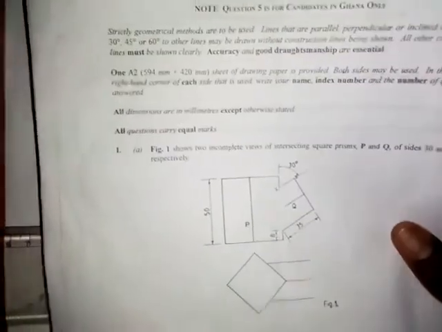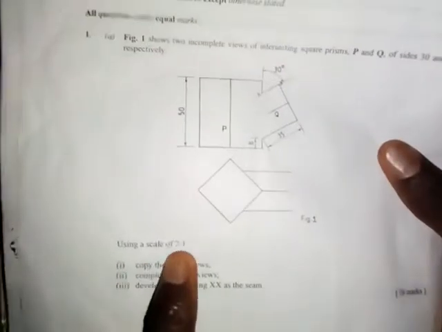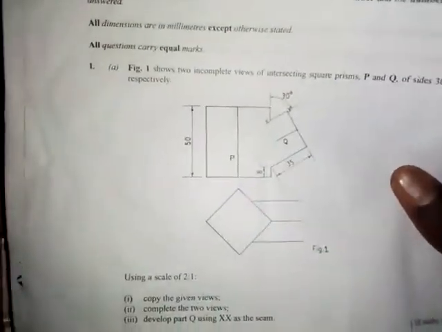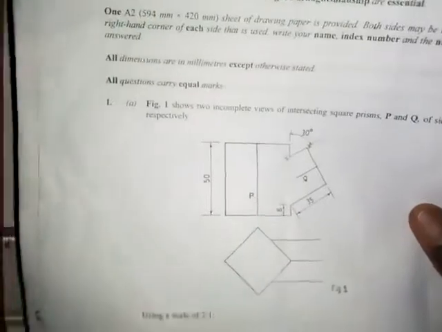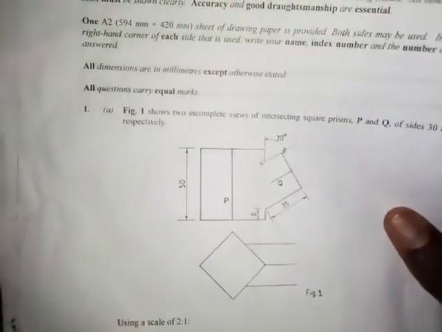So after drawing this horizontal line, we are told that the height is 50 millimeters. When you are making use of the scale, yours will be 100, because you have to multiply this 50 by 2, so that yours will be 100. But here I'm not making use of the scale, I'm making use of the normal dimensions that I'm giving here. But you should multiply each dimension by 2 except this angle. Alright, so the next thing that I'm going to do is to take a measurement of 50 millimeters.